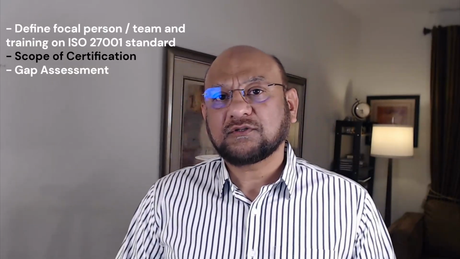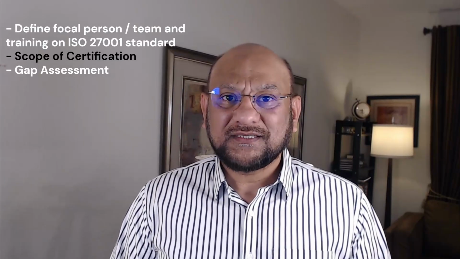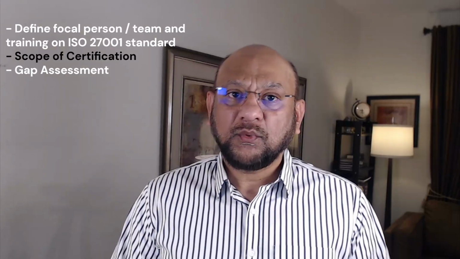Once you determine the scope, then the third step is to perform the gap assessment. The gap assessment for that particular scope means that a person with enough knowledge about the 27001 standard will evaluate the gap between your company's current practices and the requirements of the standard. That will give you an idea of how far you are from the requirements of the standard. My preference is that this activity should be done by an experienced ISMS information security auditor or a consultant, but it's not really required. If your focal person has enough knowledge about the 27001 standard, they themselves can do a gap assessment to evaluate the company's current status versus the requirements of the standard.